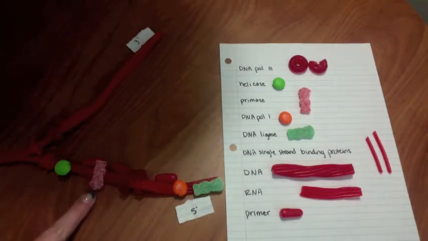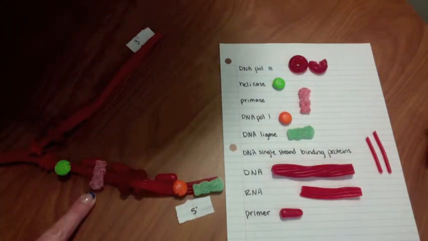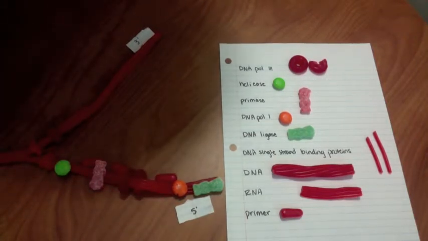Primase. Primase is an enzyme that joins RNA nucleotides to make a primer during DNA replication, and it uses the parental DNA strands as templates. Primase synthesizes the short RNA primer.